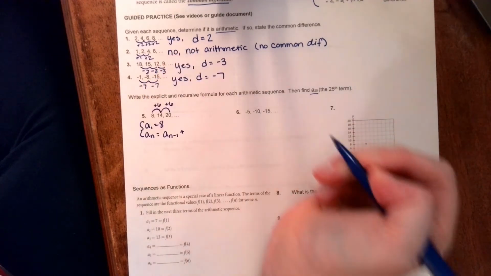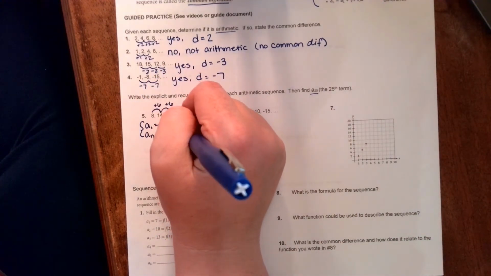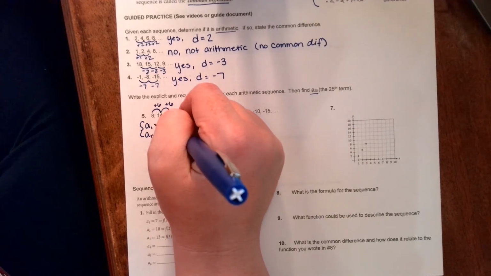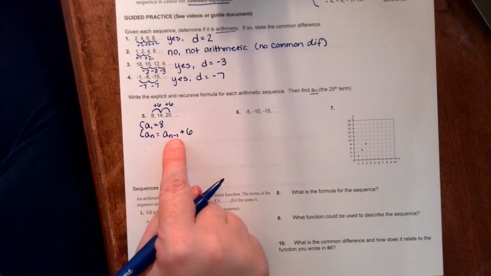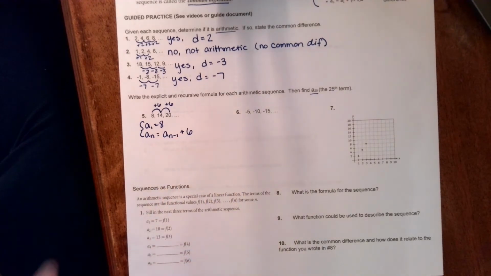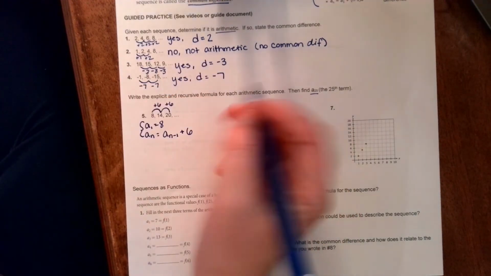I'm adding 6 each time. So if we're looking for the 10th term, we take the 9th term and add 6. That's it. So that's the recursive formula.